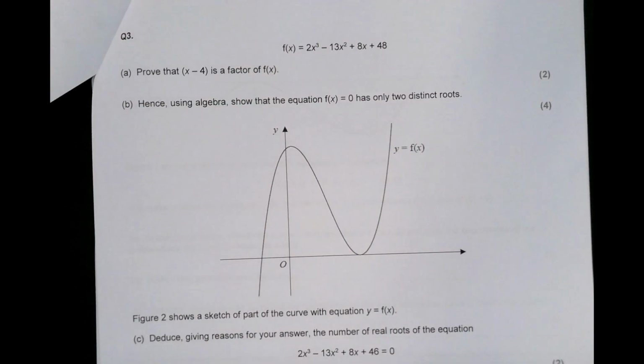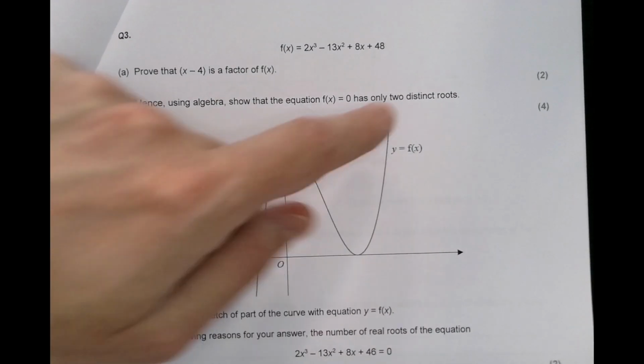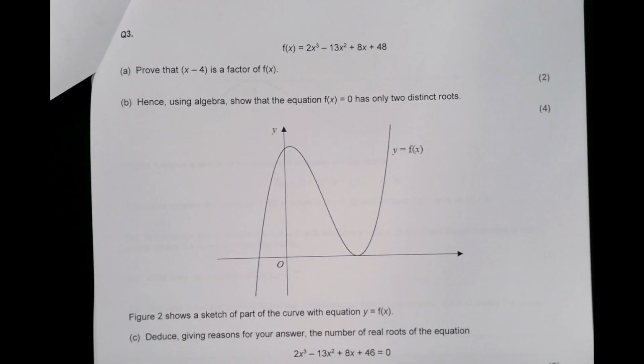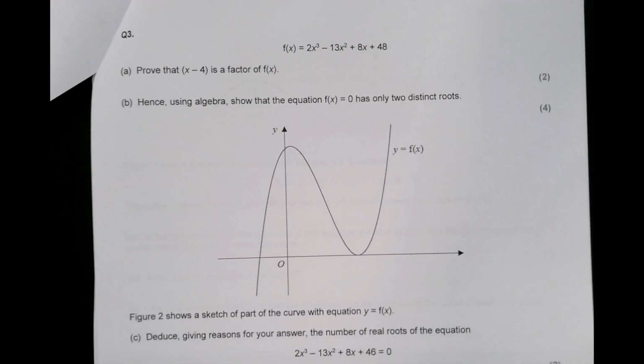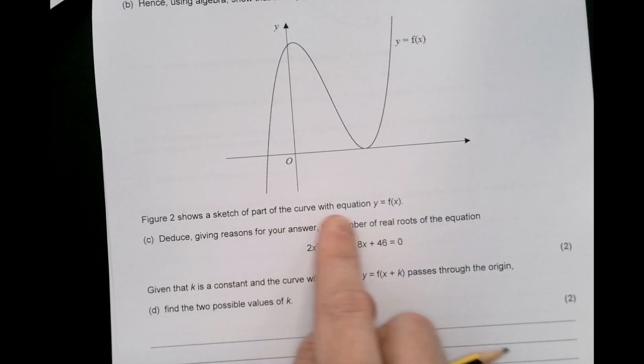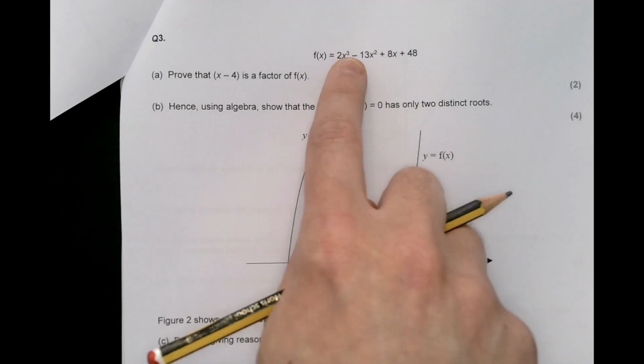Prove something is a factor, factor theorem. Hence, using algebra, find its roots. So polynomial division, they are repeated. Let's have a look at this last one. Figure 2 shows a sketch of the curve with equation y equals f of x. So that's the original equation.